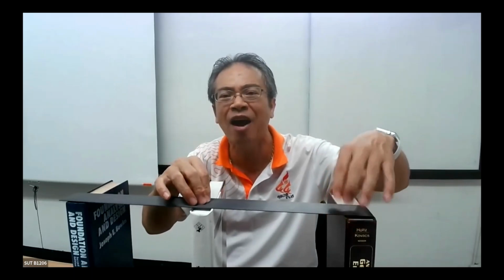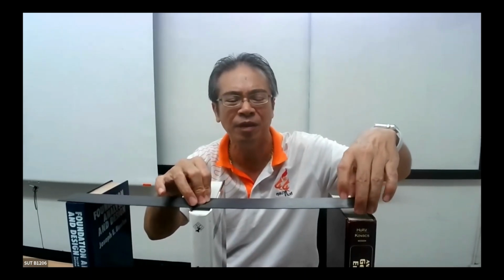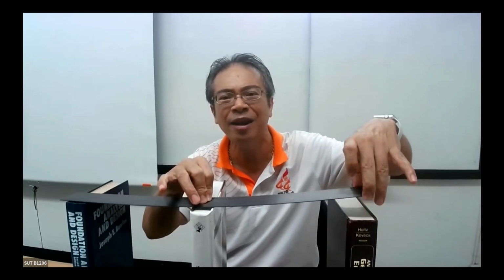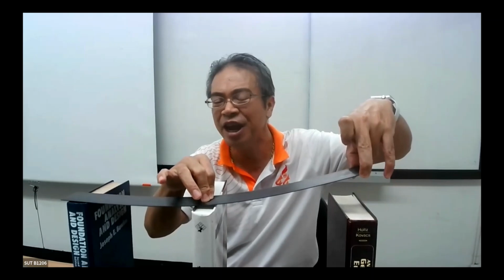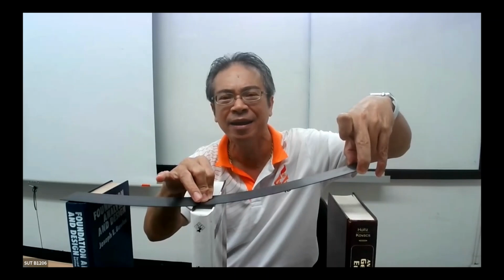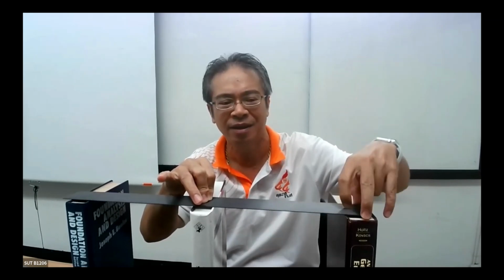It says if you like to draw the influence line of a reaction, for example, this is A, this is B, this is C, just release the reaction at this point and give it 1 unit of displacement. The shape of this beam is going to be the influence line diagram of R sub A. If you do this, you're going to draw the influence line diagram of R sub C. Just give it 1 unit.